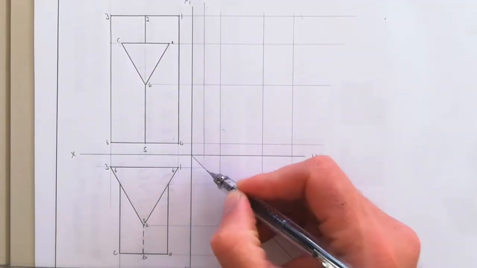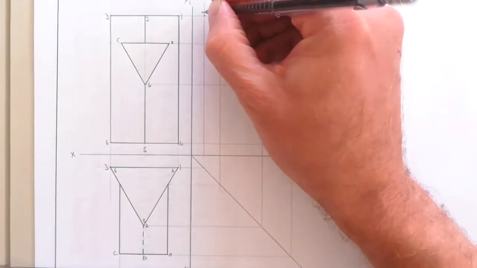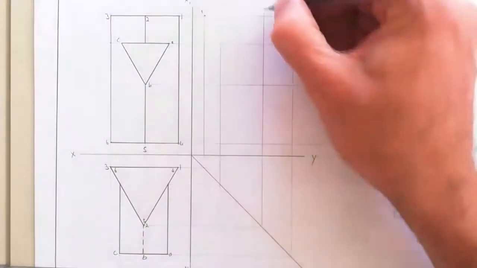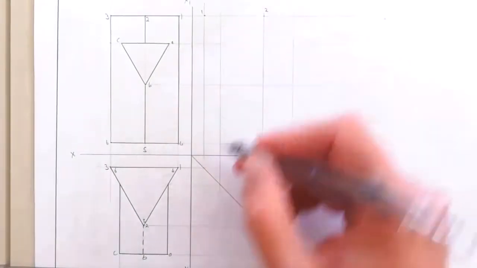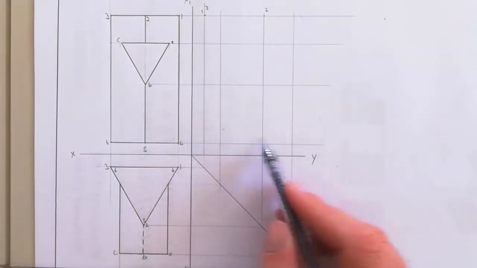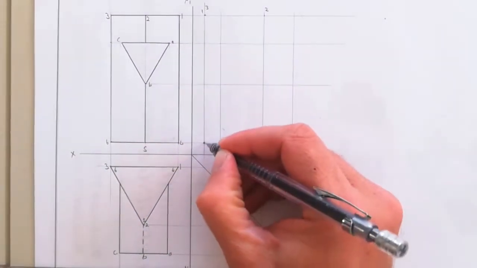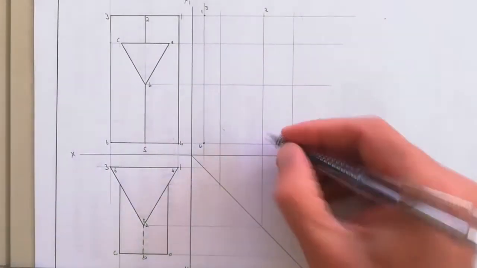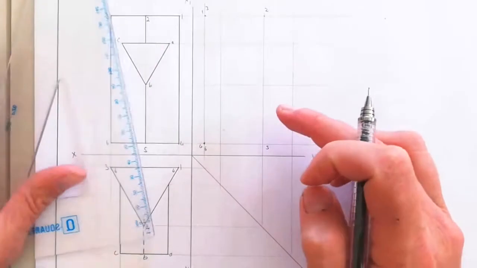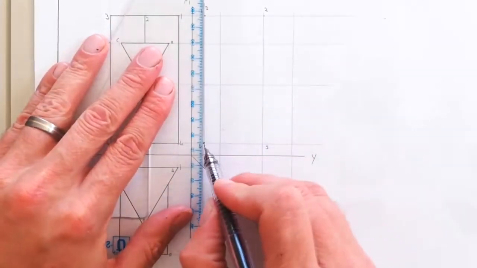Where 1 and 1 meet, make a dot and call that 1. Where 2 meets 2, we're going to make a dot. Where 3 meets 3, it's going to be directly behind it. Where 4 meets 4 is at the bottom. 5 and 5, and 6 and 6. So there we already have part of our triangle. You can actually go in and just draw this in.